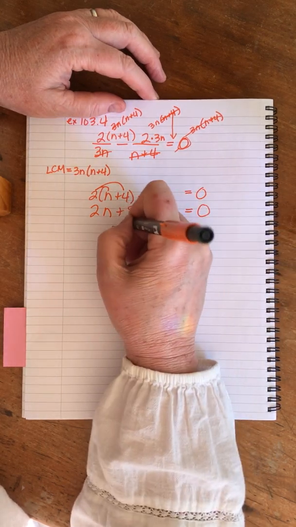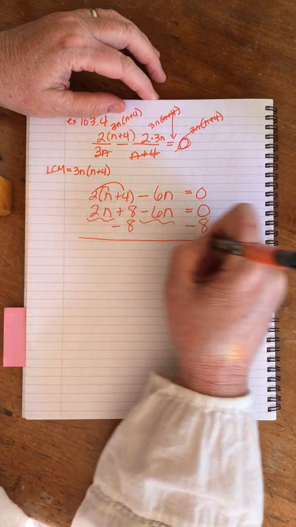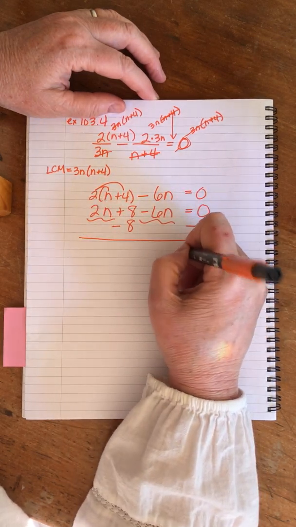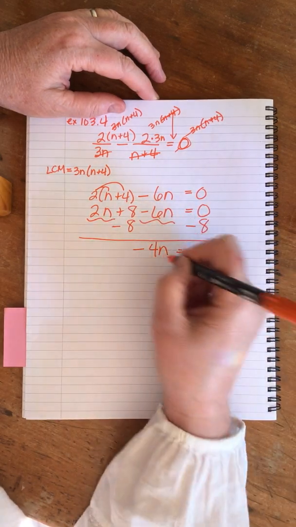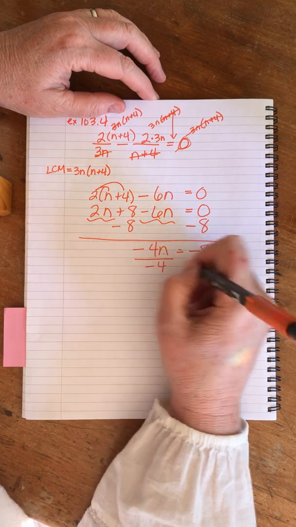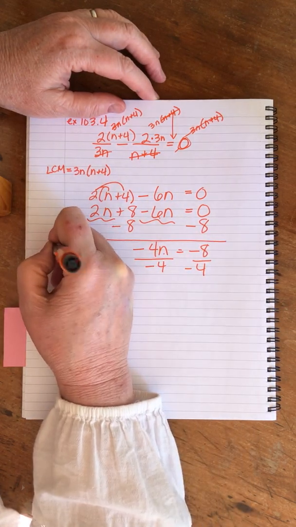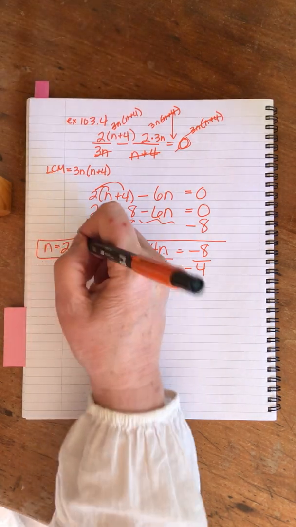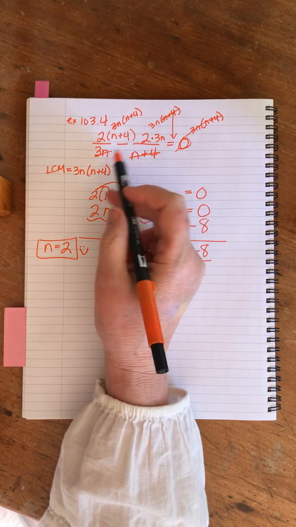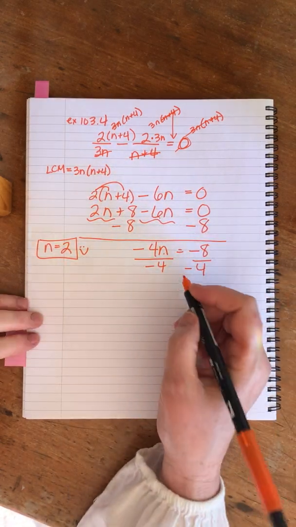Let's swim the 8, and we'll combine these like terms. Minus 8 over here, and 2n minus 6n is minus 4n. There's the n. We want to isolate it. And it's negative 4, so n equals positive 2. I have to say, I like that we start with an ugly problem and then make it even more disgusting, but we get this cute little answer. I find that satisfying.